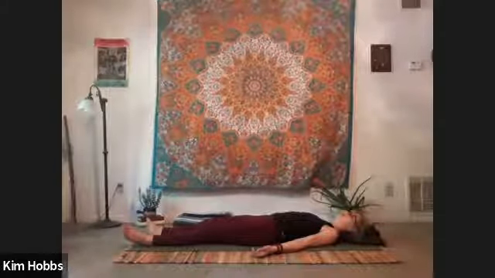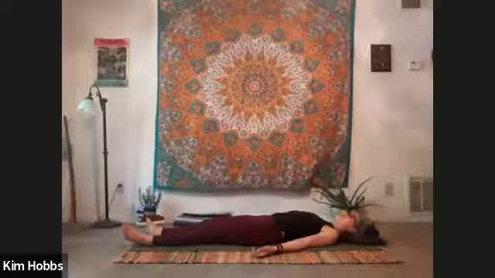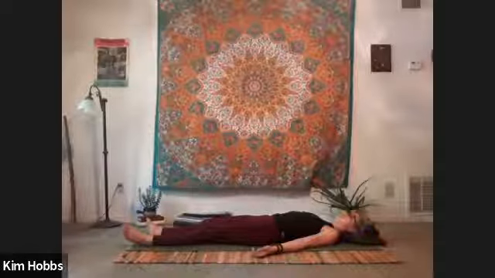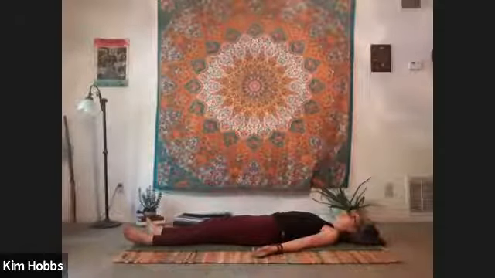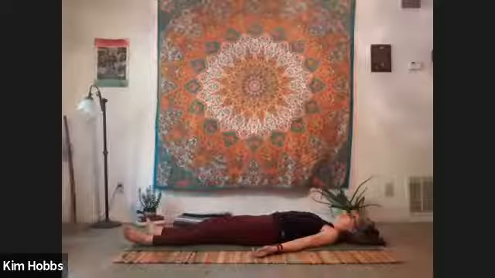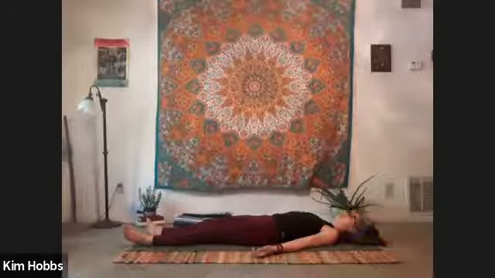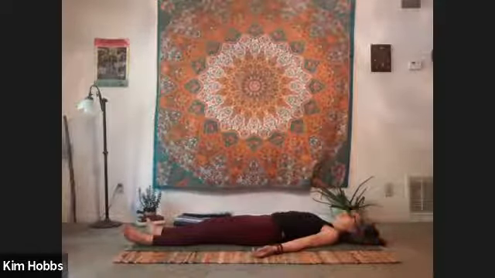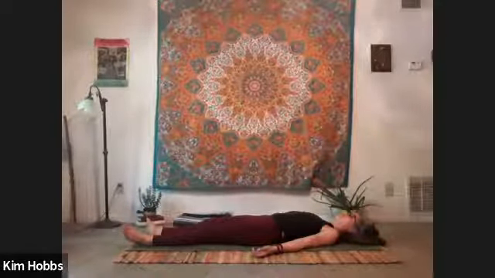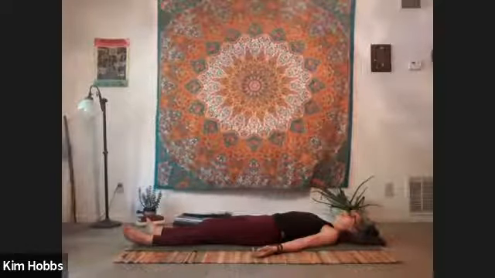Let the belly be soft, the shoulders settle, the sides of the neck release. The elbows and the hands soften. Let the lips separate and that space between the eyebrows open up, allowing you to travel fully in. Begin soaking in the sweetness of this openness of your practice.